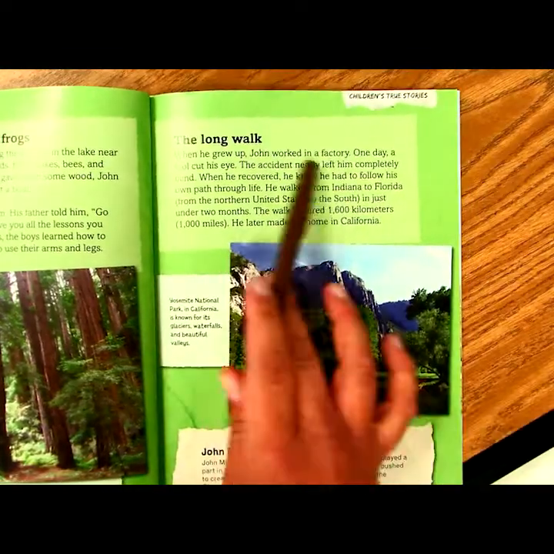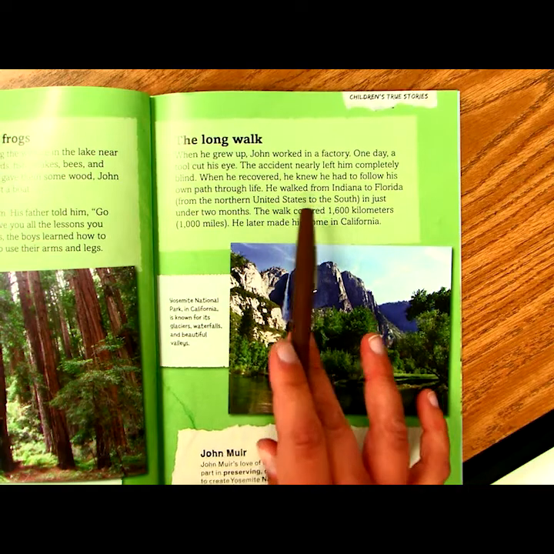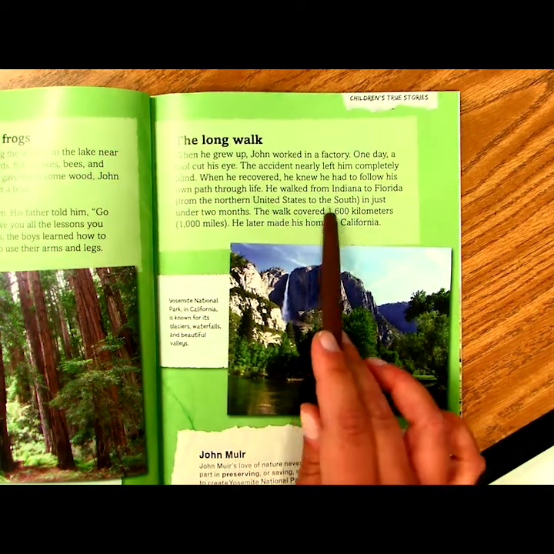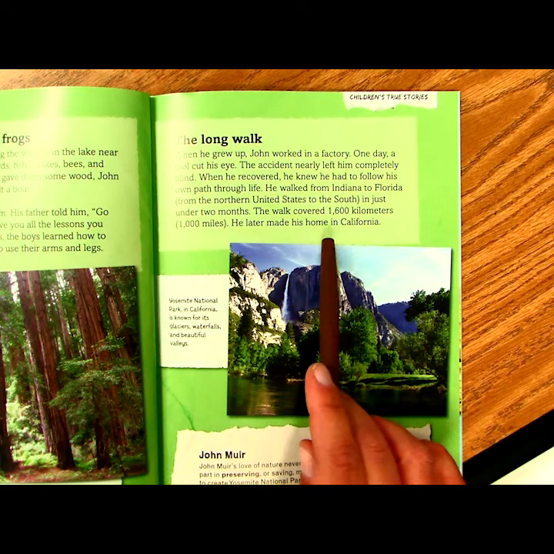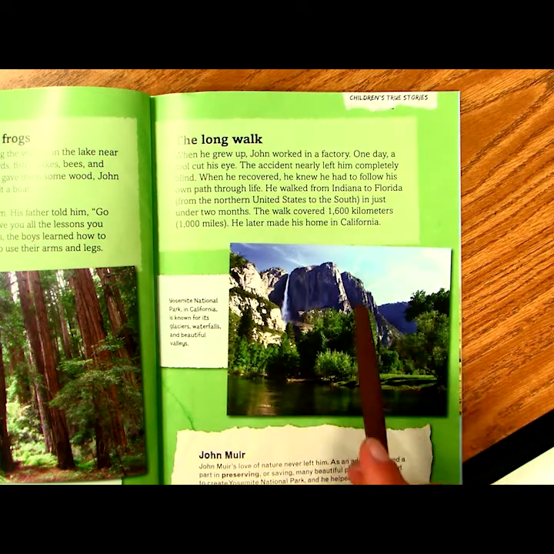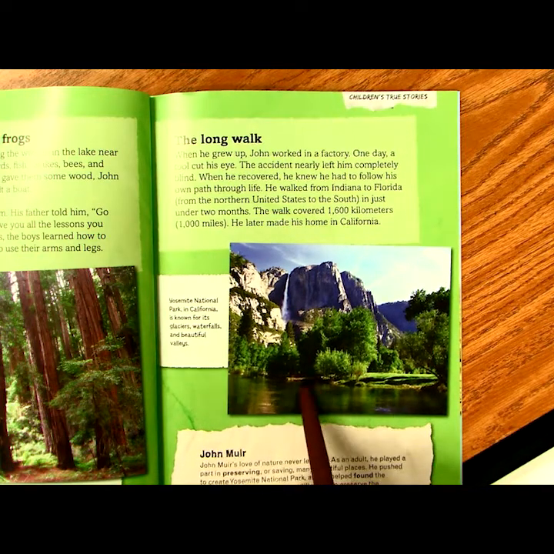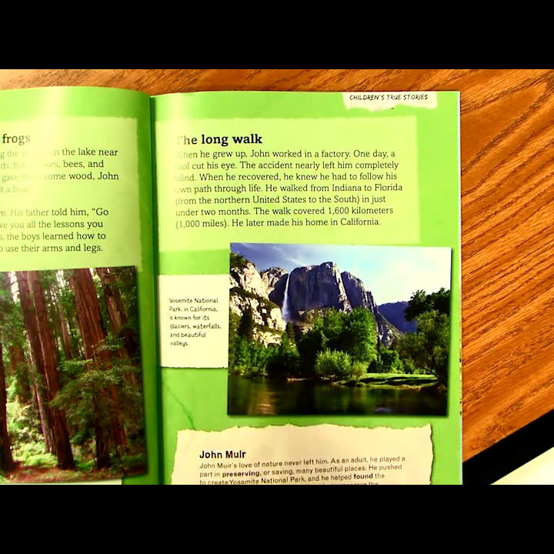On the last page, under this section about the long walk, that talks about where John made the decision to really create his own path in life, and he journeyed from Indiana to Florida. And it even goes on to show you a photograph of what is now Yosemite National Park in California.